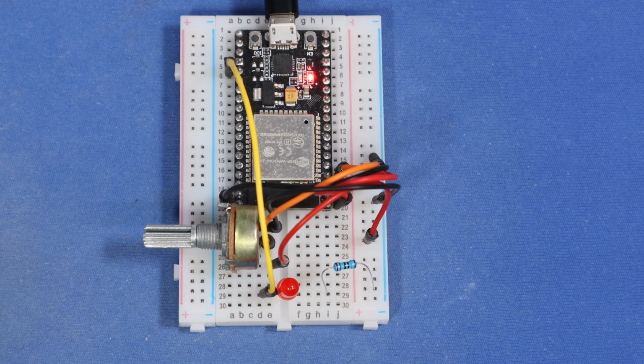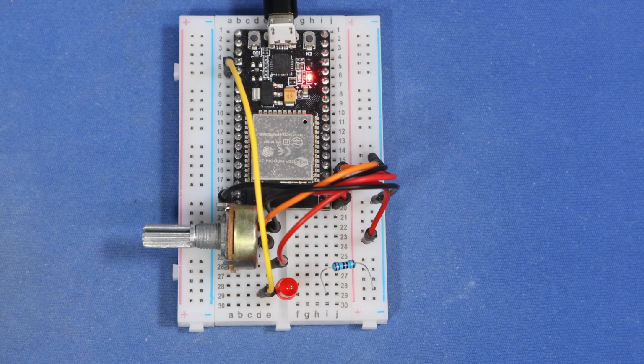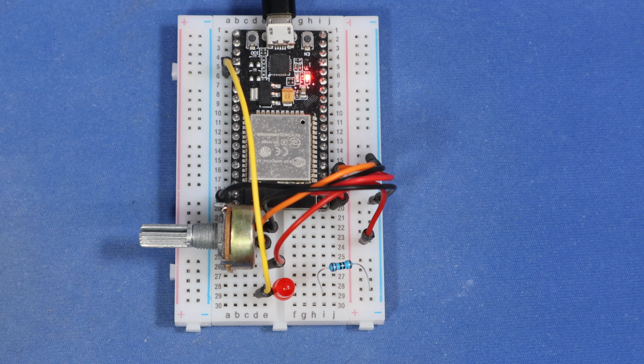Now the next board that we're going to be working with is an ESP32 WROOM module, and you could use a different ESP32 module as well. If you do, make certain to check the pinout on your module because it may not be the same as mine. In this case, I've got the analog input going to analog input A0, and I have got the output going to GPIO pin number 2.